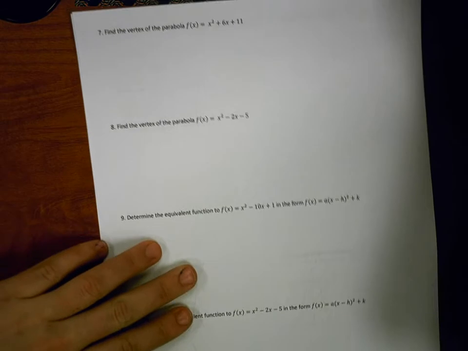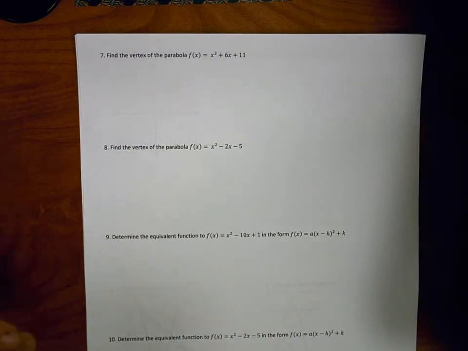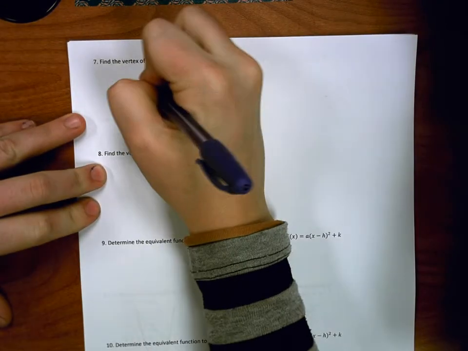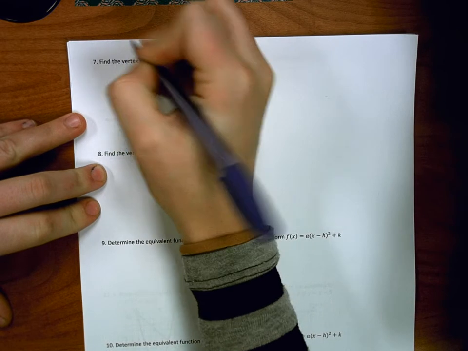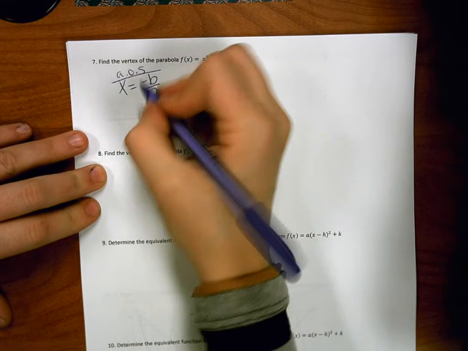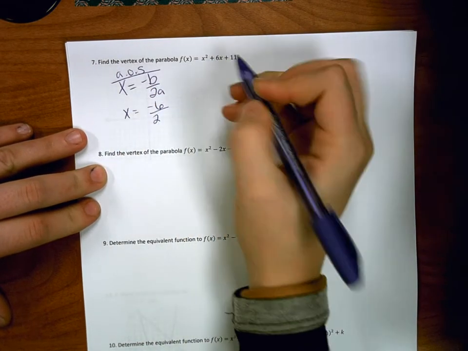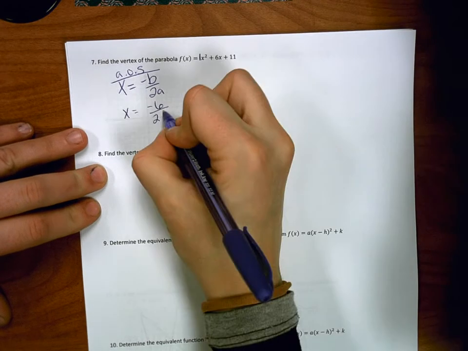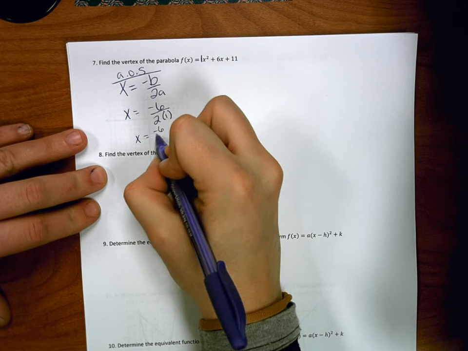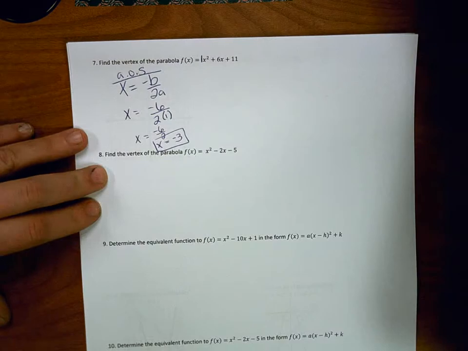Next page. Number 7. Find the vertex of the parabola. The vertex, you should be doing x equals negative b over 2a to find your axis of symmetry. My b value is 6, so I'm doing negative 6 over 2 times a, which is 1. So x equals negative 6 over 2, which is negative 3. That's my axis of symmetry, not my final answer.